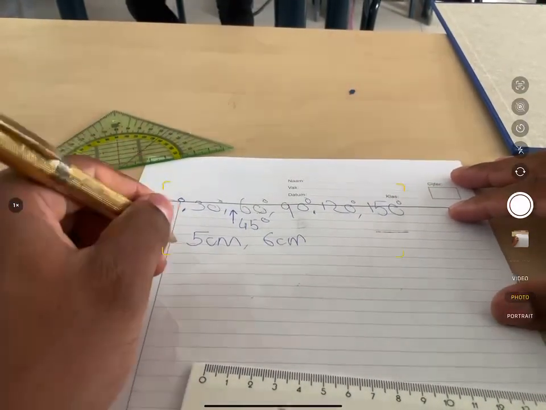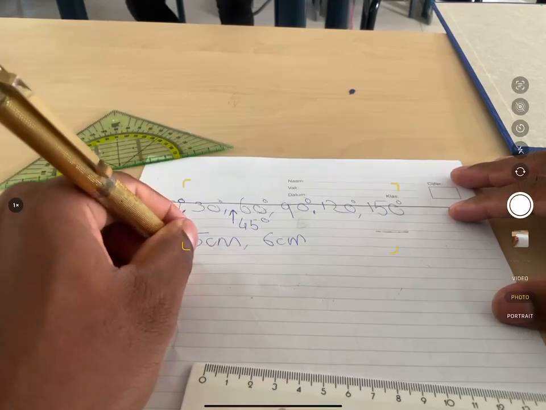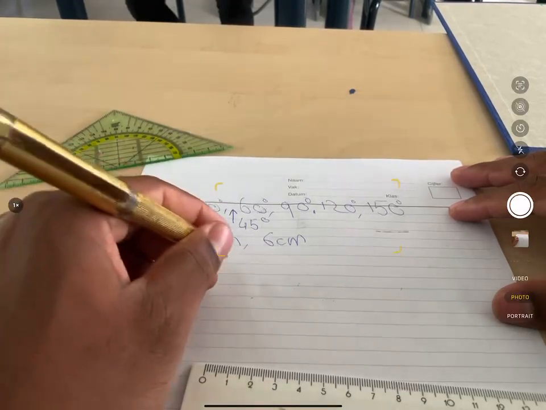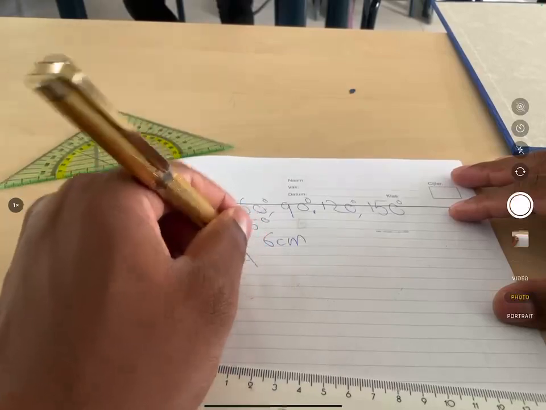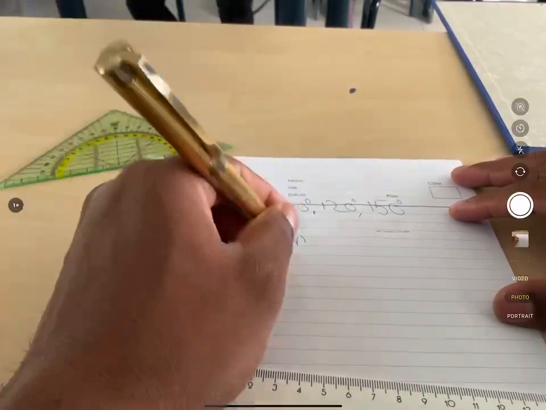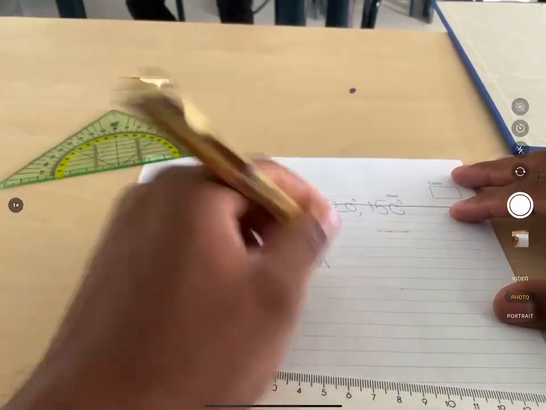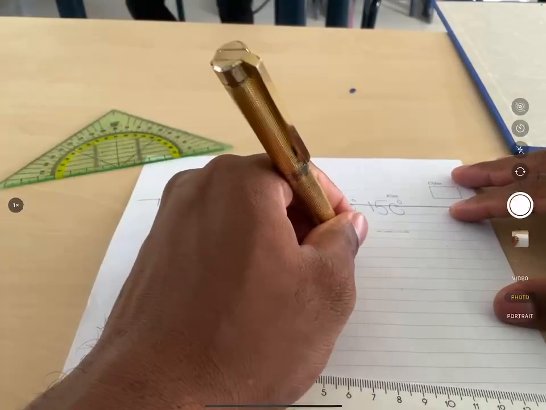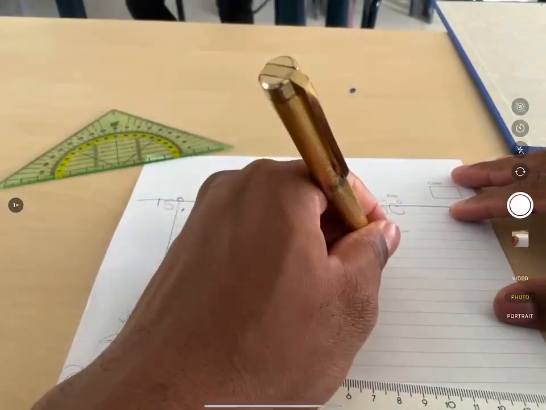So, if I say triangle ABC, AB is always 5 centimeters, and then AC is always 6 centimeters.